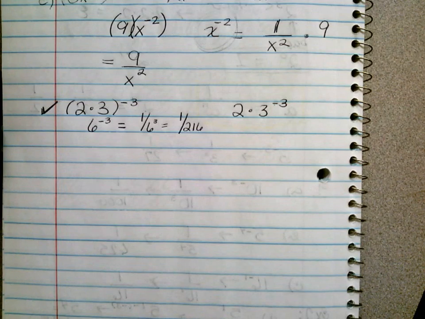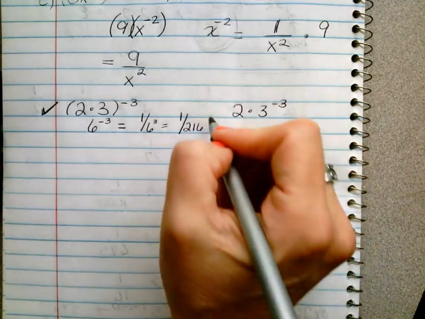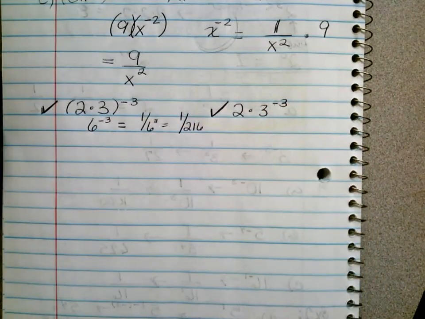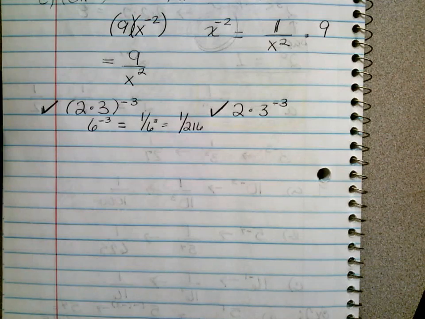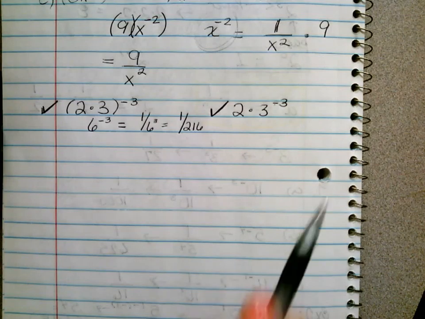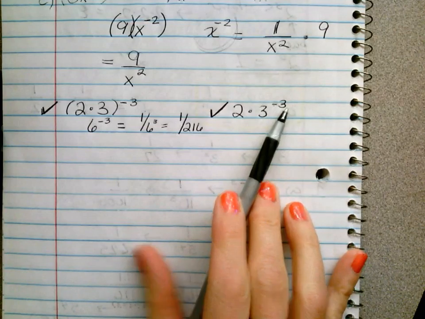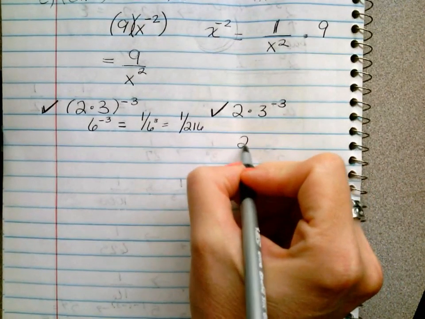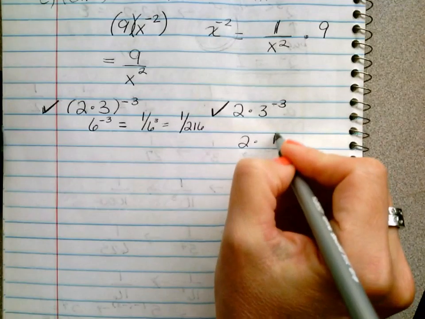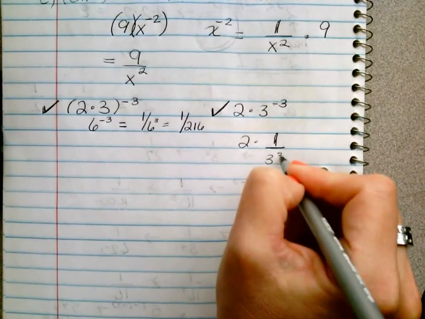Kenzie mentioned the parentheses. The next little puzzle does not have the parentheses, so you have to treat these separately. And if you think about order of operations, parentheses is done first, exponents is second. So we have to deal with the 3 to the negative third, don't we? That makes this become 2 times 1 over 3 to the third.